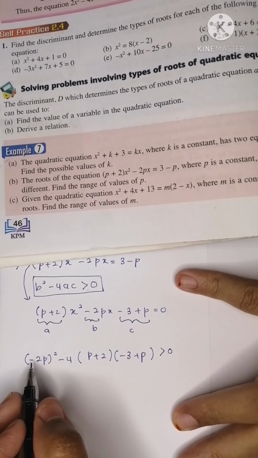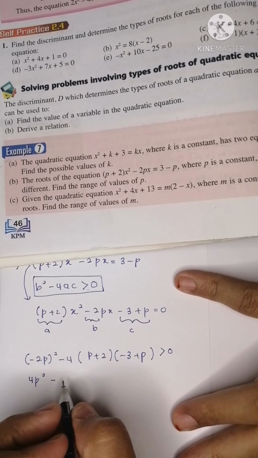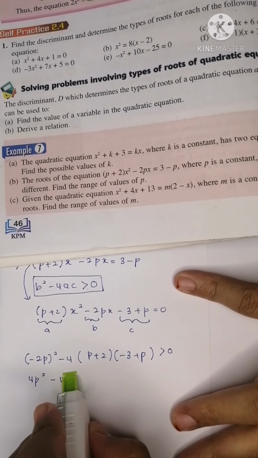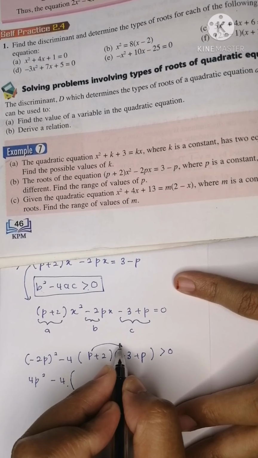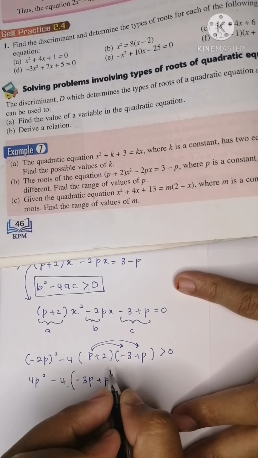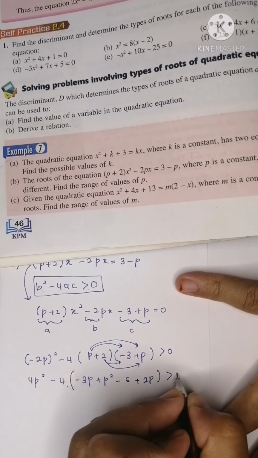So greater than 0. Negative 2p squared is 4p squared, minus negative 4 times p... Okay, I shouldn't solve this first. Solve this bracket first. So p times negative 3 is negative 3p, p times p is p squared, and negative 6, plus 2p, greater than 0.